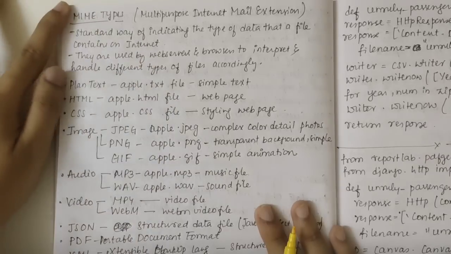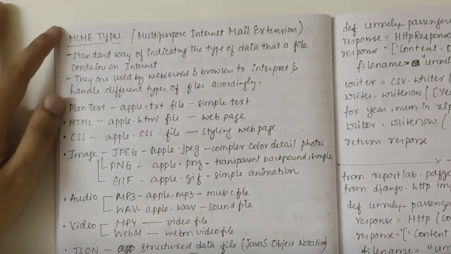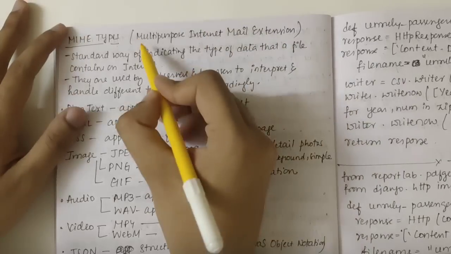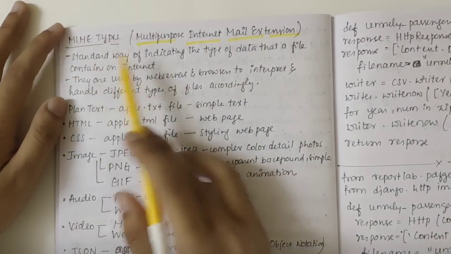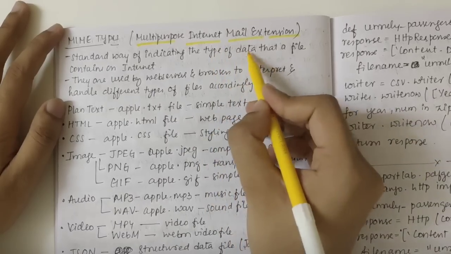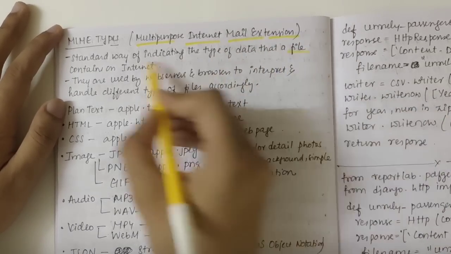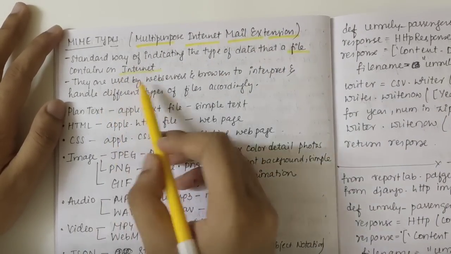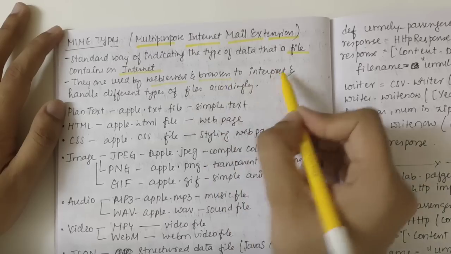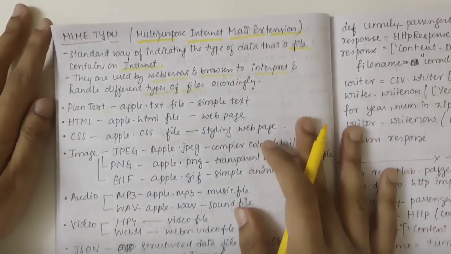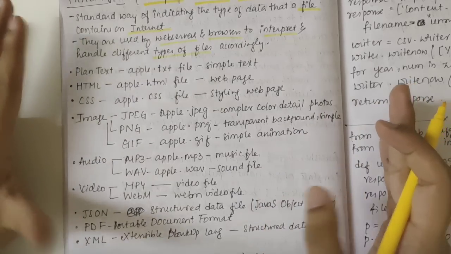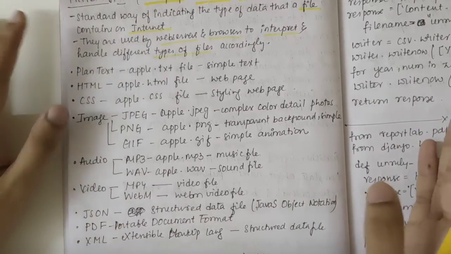Moving on to the next topic, we have MIME types. MIME stands for Multipurpose Internet Mail Extensions. It is a standard way of indicating the type of data that a file contains on the internet. They are used by web servers and browsers to interpret and handle different types of data accordingly. We'll look into the types of Multipurpose Internet Mail Extensions.